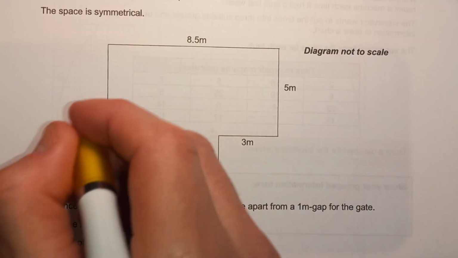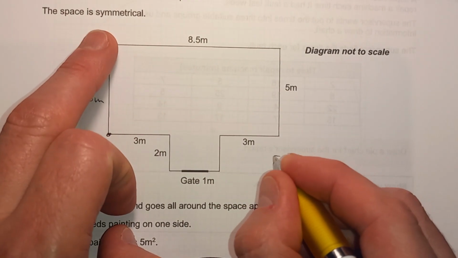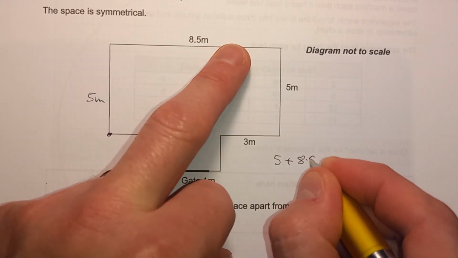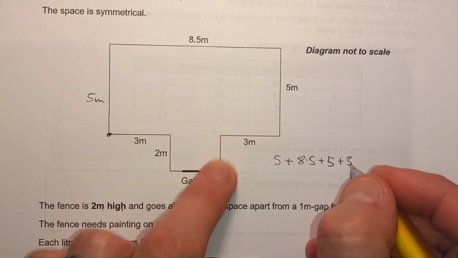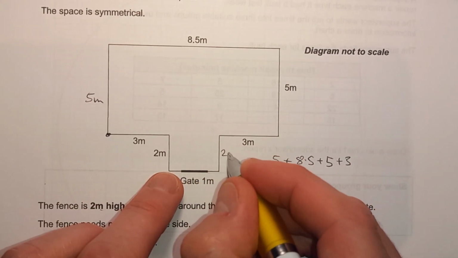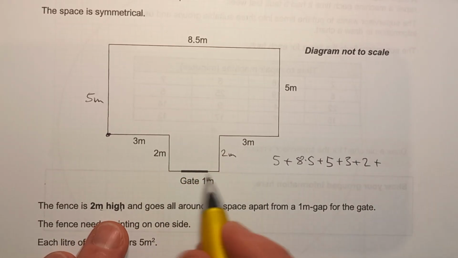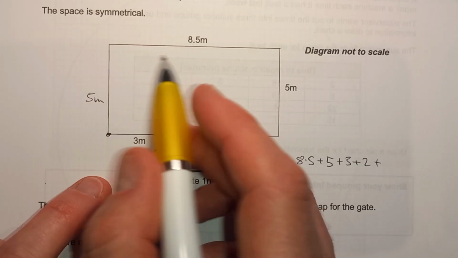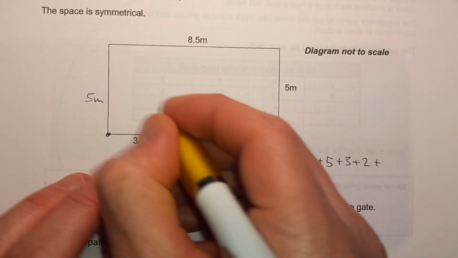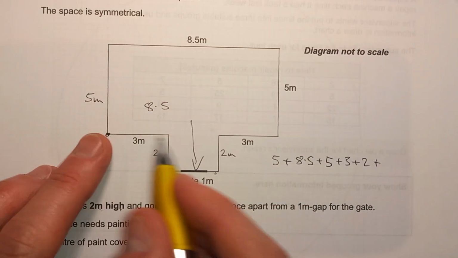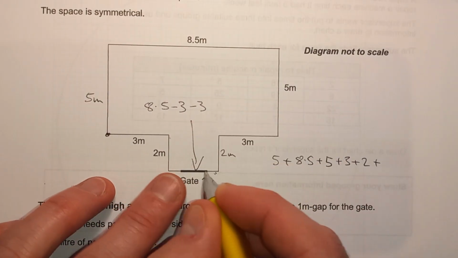So if that's 5 metres, that's also going to be 5 metres. So we've got 5. In fact, I'm going to write it out. We've got 5 plus 8.5 plus 5 down here plus 3 plus, well, this is going to be the same as over there because they said it's symmetrical. So plus 2 plus, well, this distance here, we don't know this one. We know that all the way across the top is 8.5. So it's going to be 8.5, but we don't want this bit on the left, minus 3, and we don't want this bit on the right, and we don't want the gate in the middle.